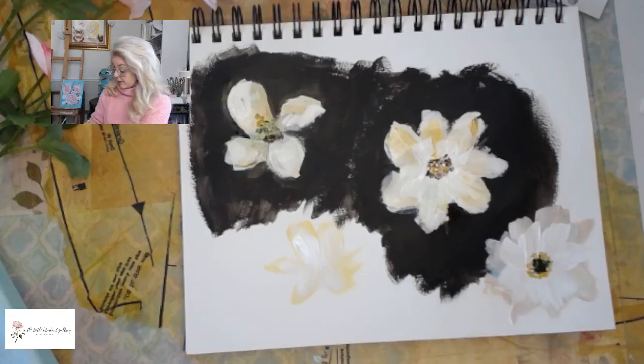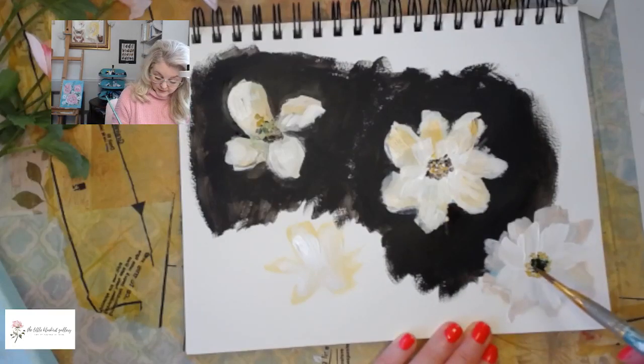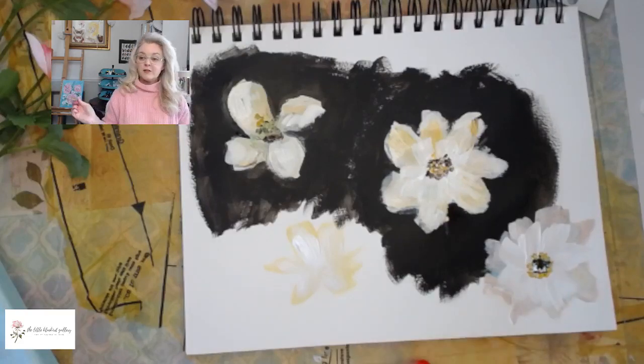And then I'm going to wipe that brush and grab just some bright white and tap that in between a few of these spots. Just like that.